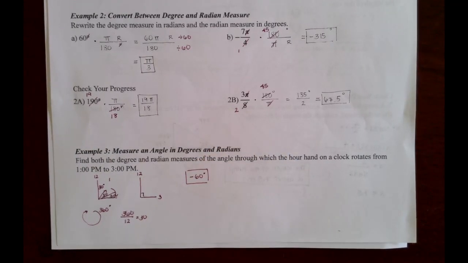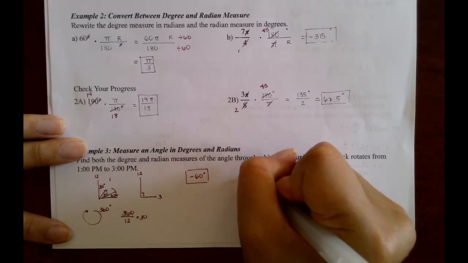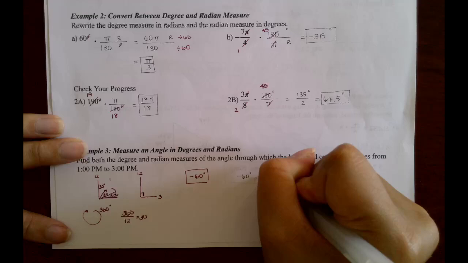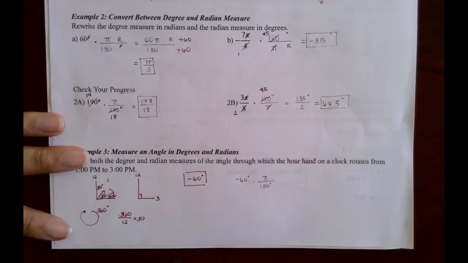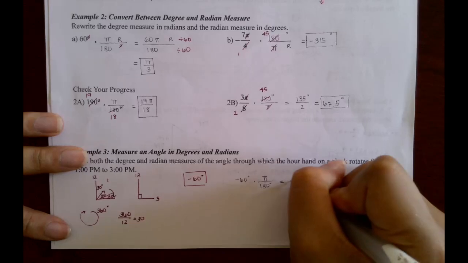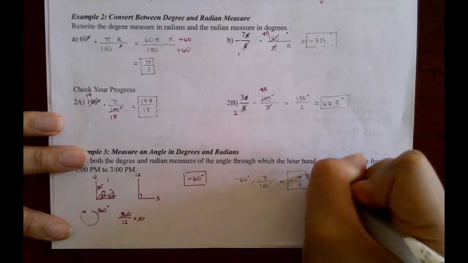And then to convert it, since we haven't memorized the unit circle yet, not a big deal. We can just use our conversion rate from before. 180 degrees equals pi in terms of radian. Simplify this, 60 over 180 is 1/3, so this will be negative pi over 3. And that is the radian measure.